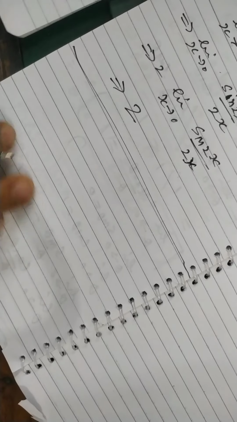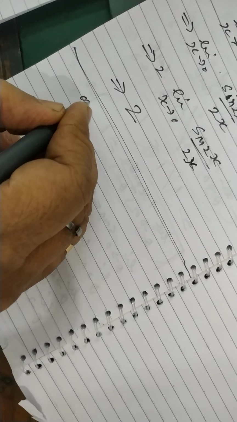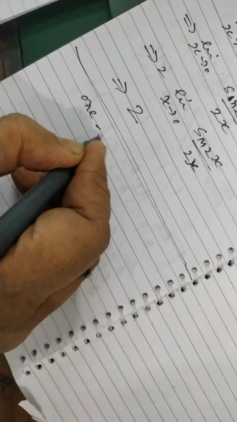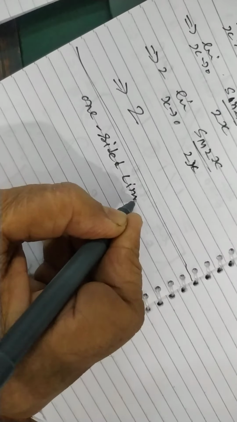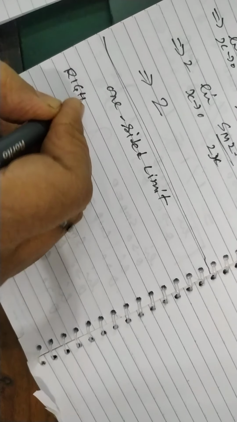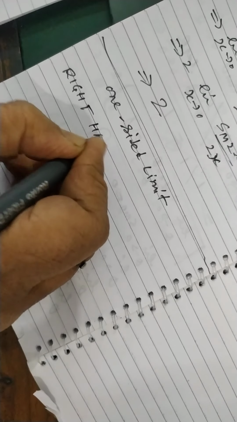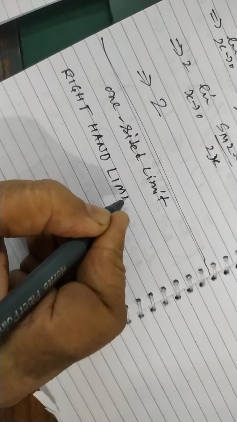Now, one-sided limits. I have already explained this in the example. Right hand side limit.